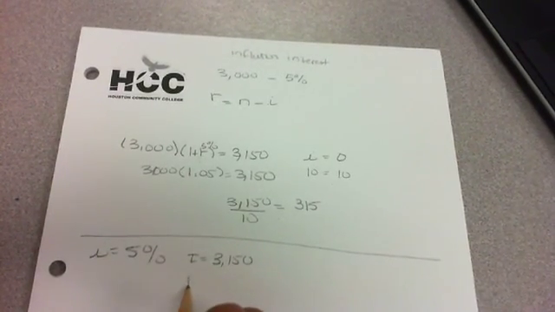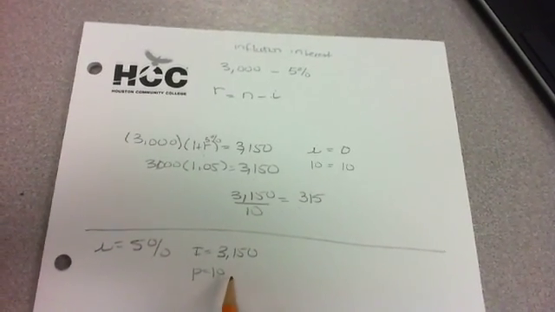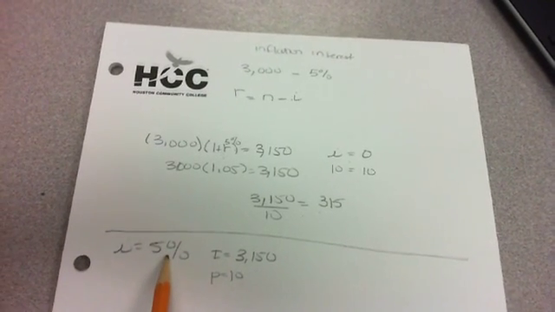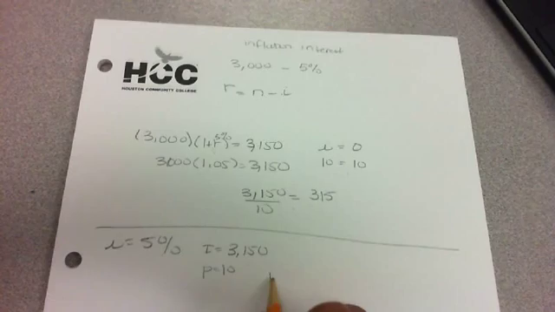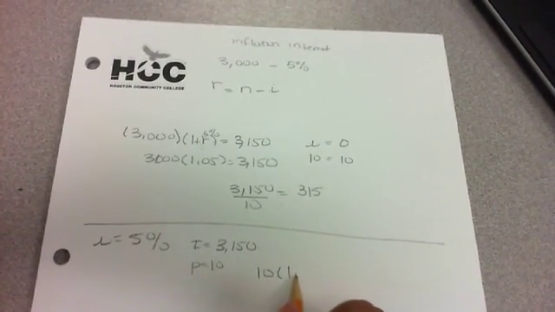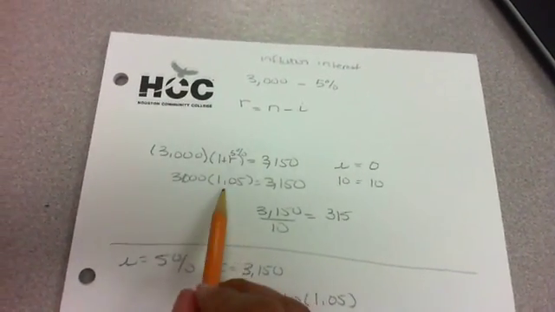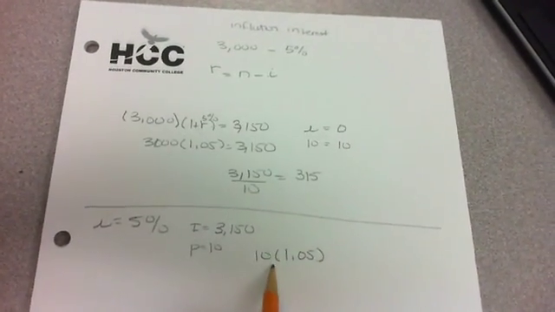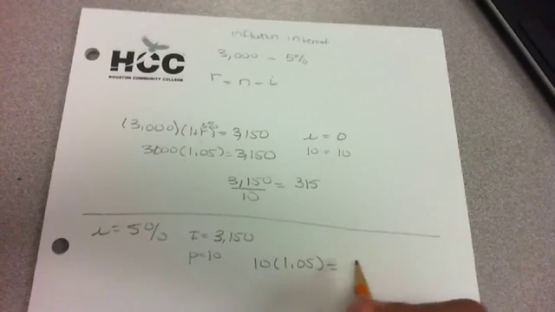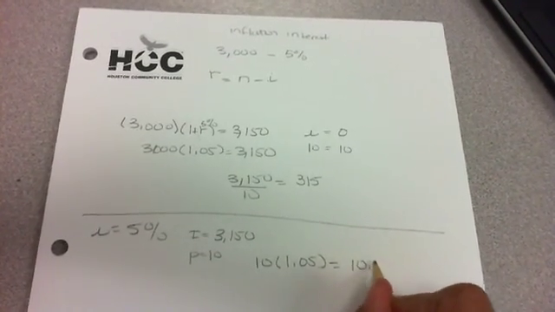The price of the book was equal to 10 before. Now the price of the book is going to go up by 5%. To show that increase in the price of the book, you're going to take 10 times 1.05. Same thing we did here when we showed a 5% increase, just like with taxes. You're going to show a 5% increase, which means that the new price of the book is equal to $10.50.